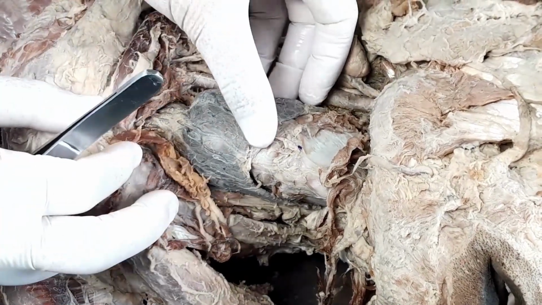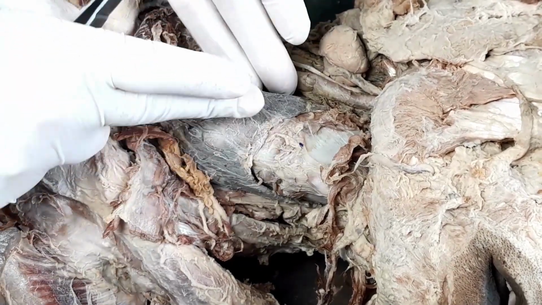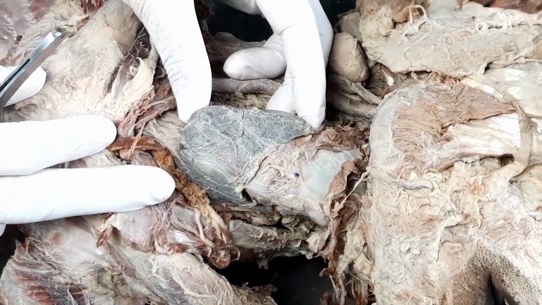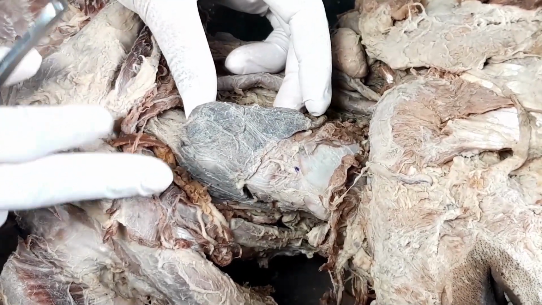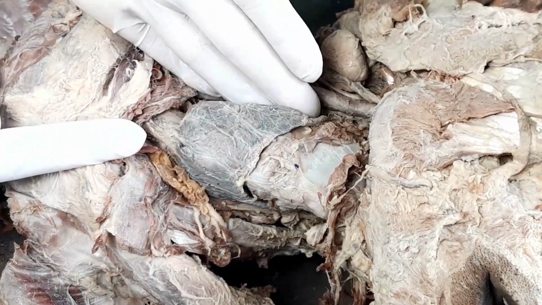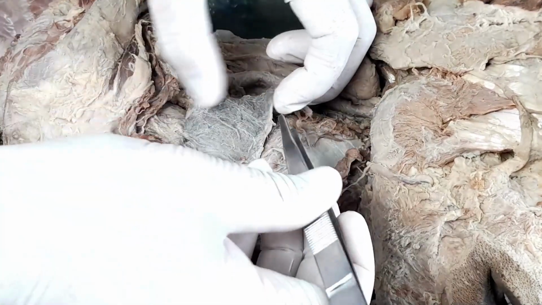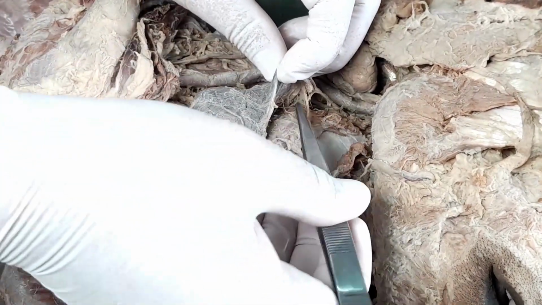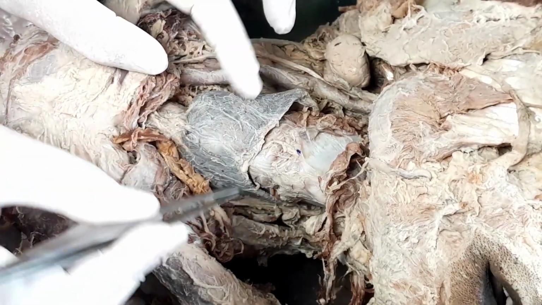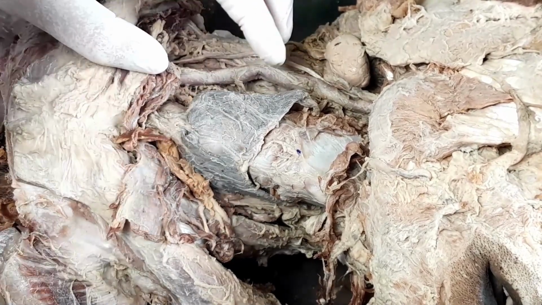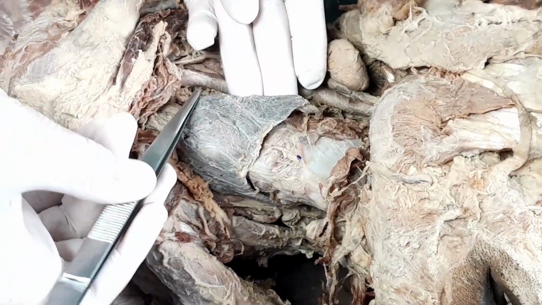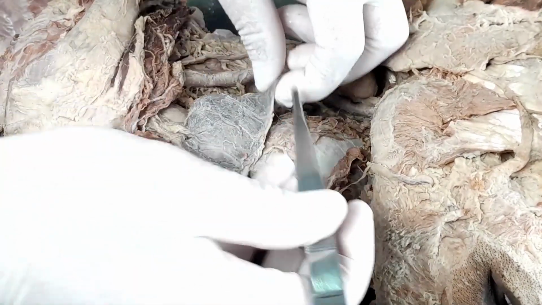So, when we talk about the thyroid gland, we usually talk about the lateral lobe and the isthmus. The lateral lobe has two borders and three surfaces. The three surfaces are the lateral surface, the posterior surface and the medial surface. The thyroid gland has two lateral lobes joined by the isthmus. The lateral lobe has a lateral surface, a posterior surface and a medial surface.